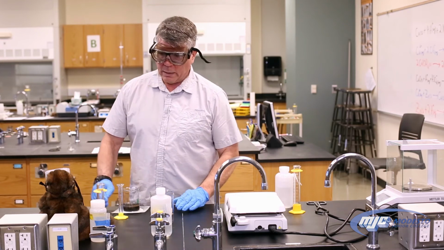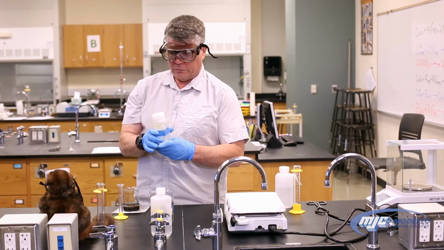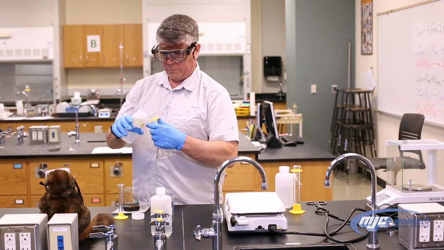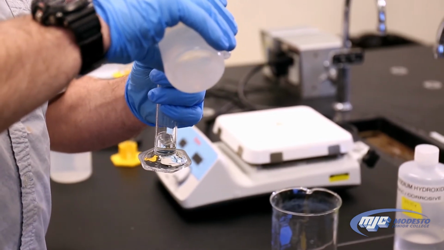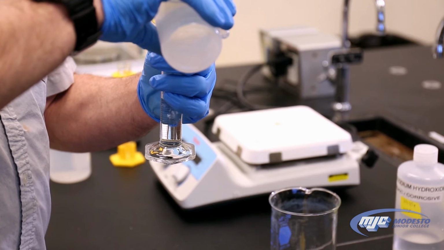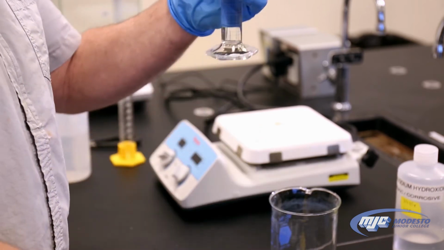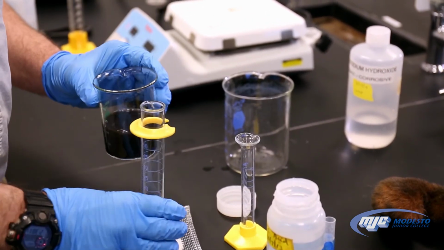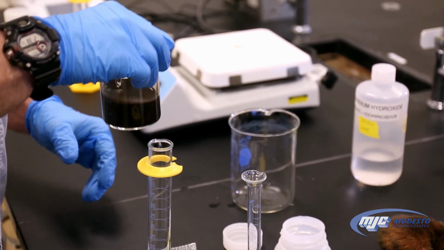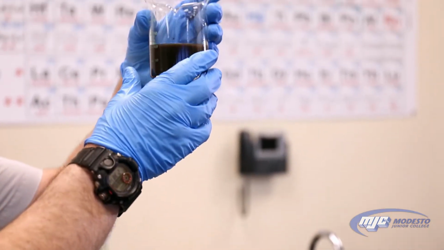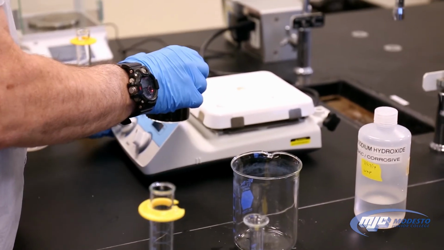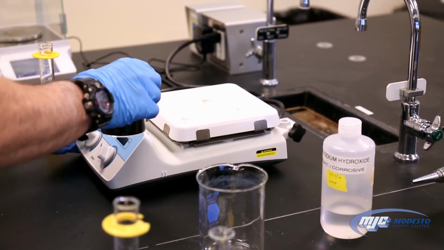In the next step, we're going to add about 30 milliliters of 3 molar sulfuric acid. So what this will do is this will dissociate the copper(II) oxide and we'll get copper(II) ion in solution, so we expect it to look blue again. Let's see. Put it on the stir plate, give it a little stir.